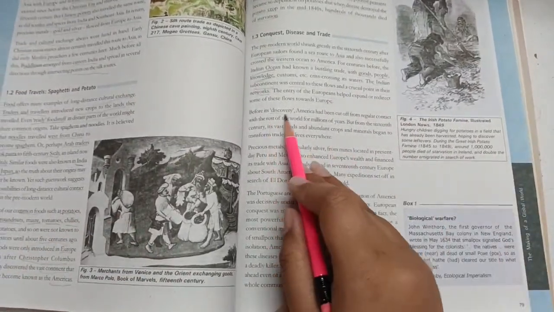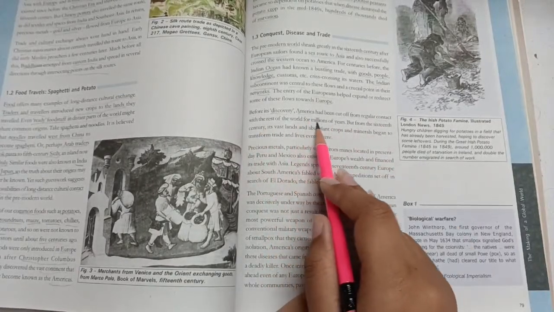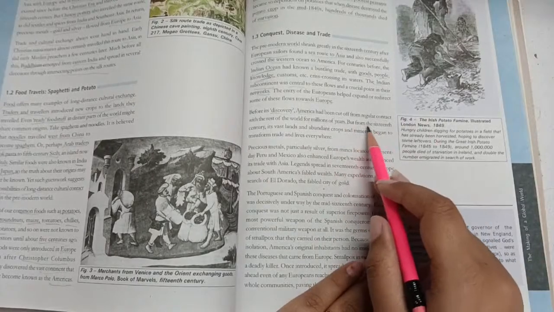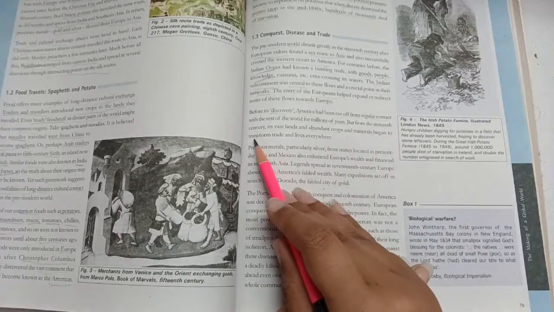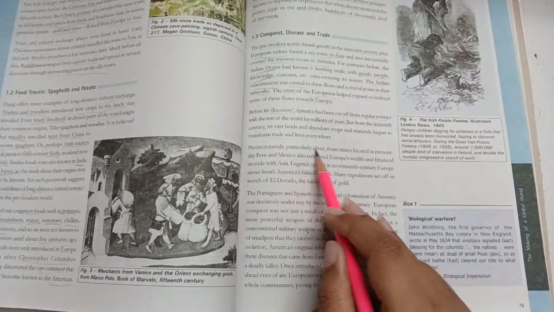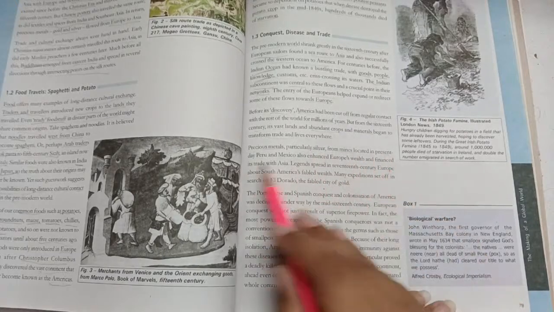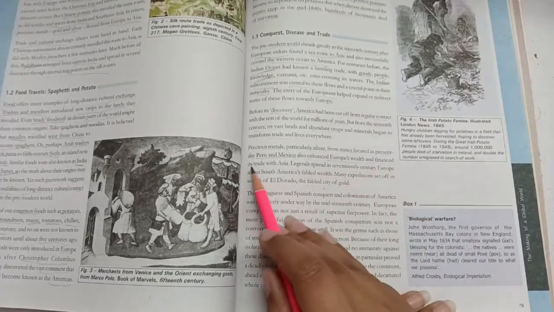Before its discovery, America had been cut off from regular contact with the rest of the world for millions of years. But from the 16th century, its vast lands and abundant crops and minerals began to transform trade and lives everywhere. Precious metals, particularly silver, from mines located in present day Peru and Mexico, also enhanced Europe's wealth and financed its trade with Asia.